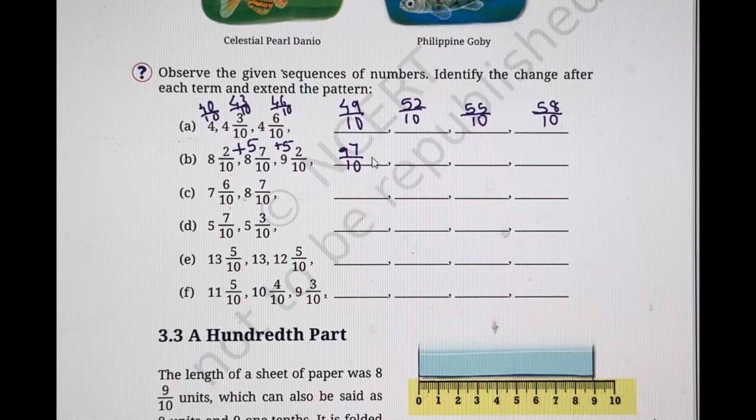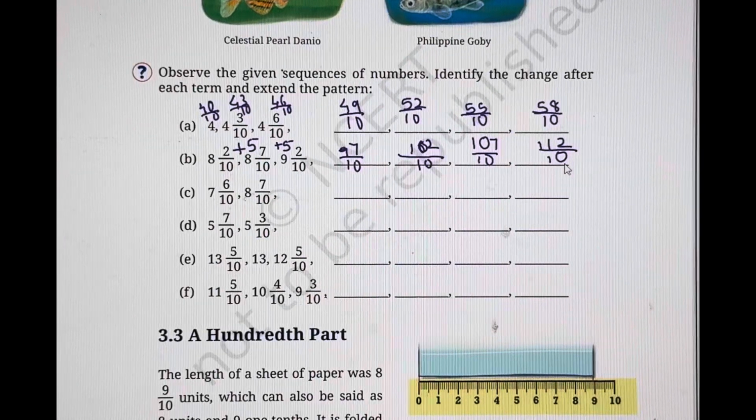Now 97 plus 5 will be 102 upon 10. This is 102. Okay. Next plus 5 will be 107 upon 10. Plus 5 again you do. So you get 112 upon 10. Right? So observe the pattern in the first two and then write the next.